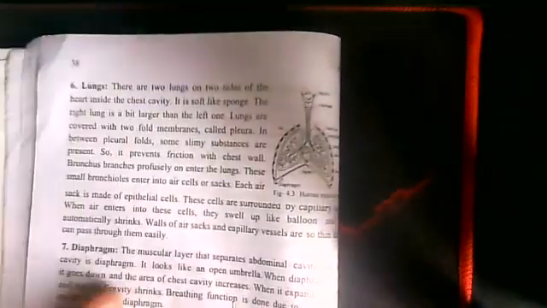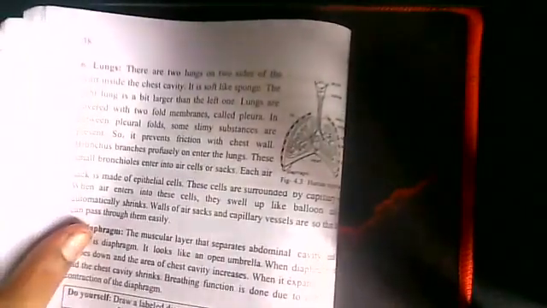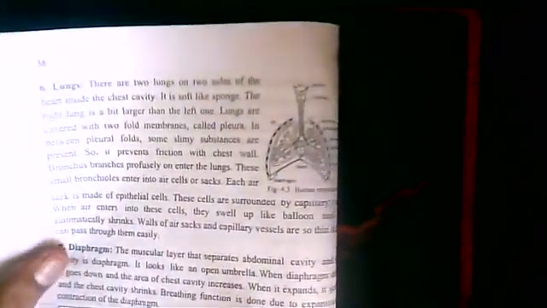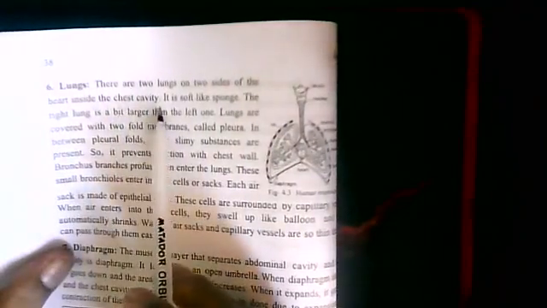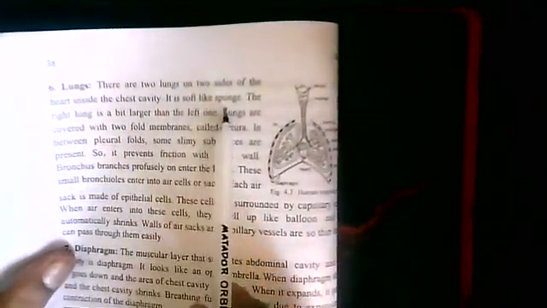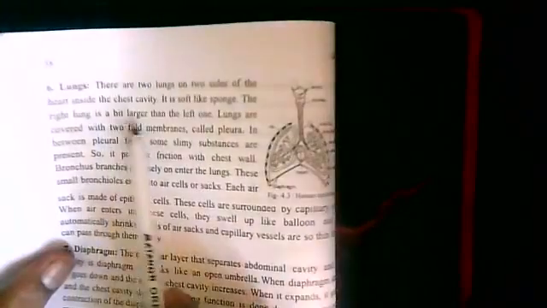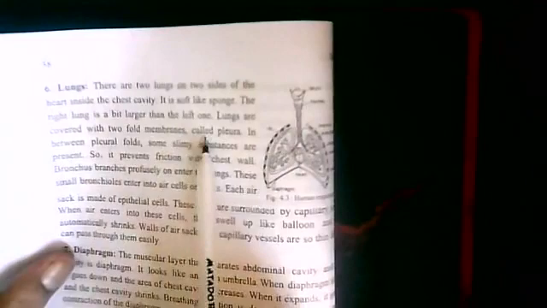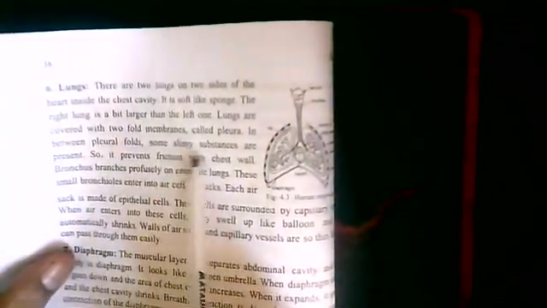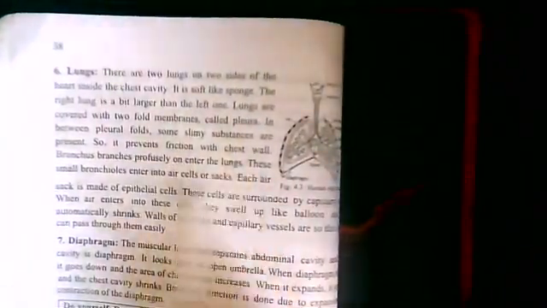Lungs. There are two lungs on two sides of the heart inside the chest cavity. It is soft like a sponge. The right lung is a bit larger than the left one. Lungs are covered with two fold membranes called pleura. In between pleura folds some slimy substances are present, so it prevents friction with chest wall.